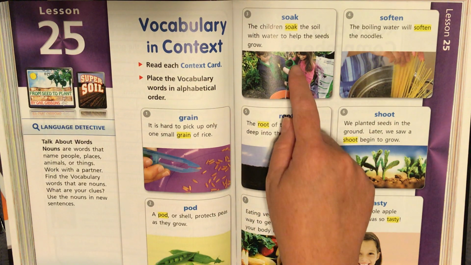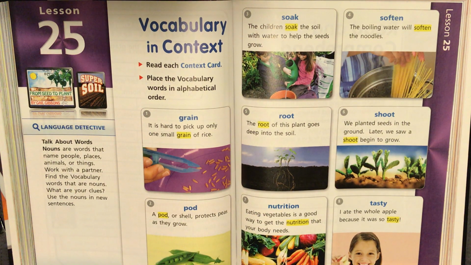The third word is soak. So soak means that something gets very wet. So if you're going to soak a plant, that means that you got to give it a lot of water. It's going to get really wet.